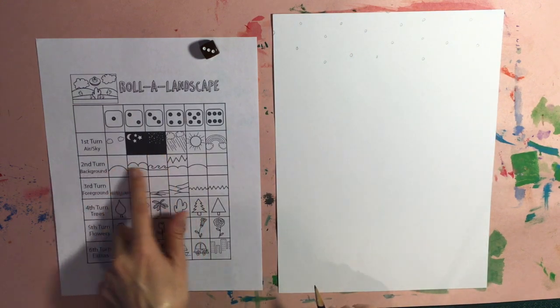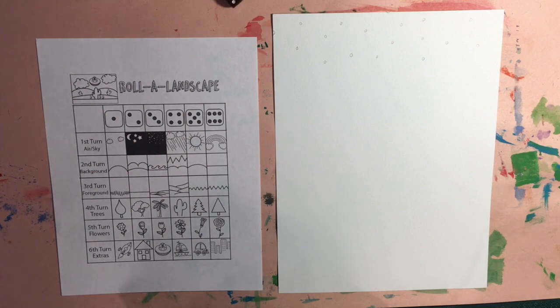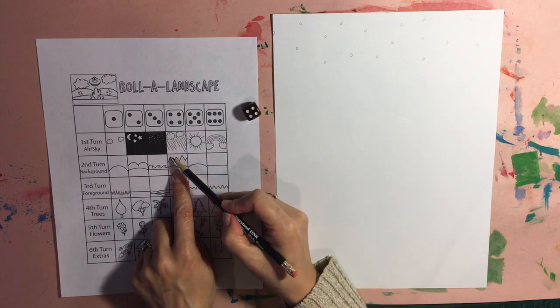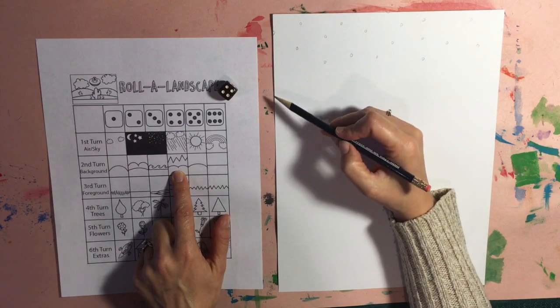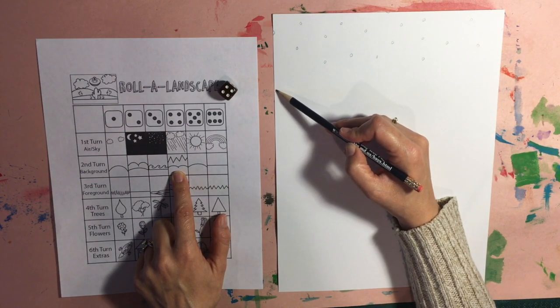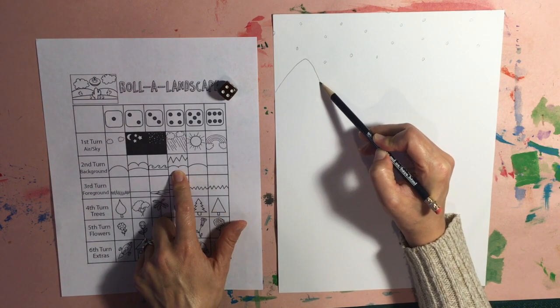Okay, now for my second turn, the background. These are objects far, far away. So I rolled a 4. So I see mountains and some hills in front of that. And you can alter them. They don't have to look exactly like what you see here. I'm going to give mine some softer peaks instead of hard corners.